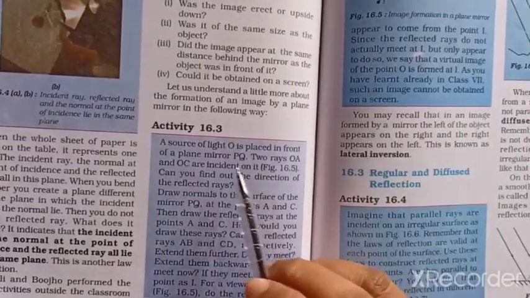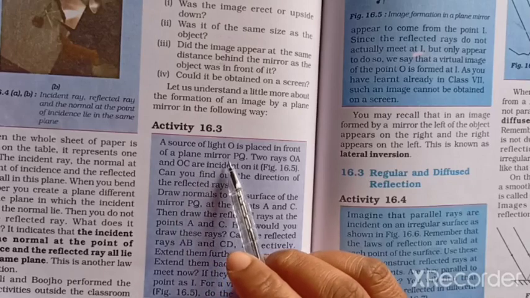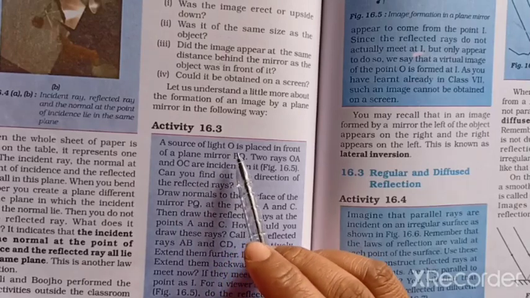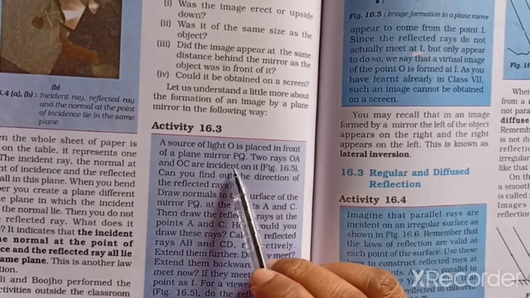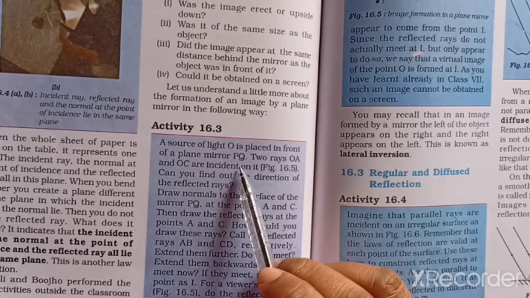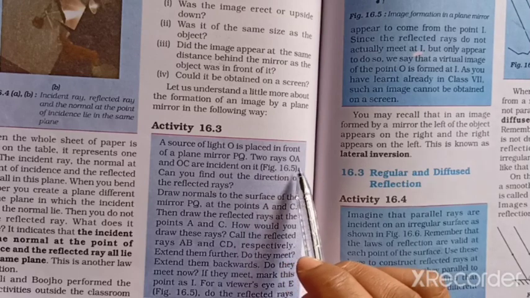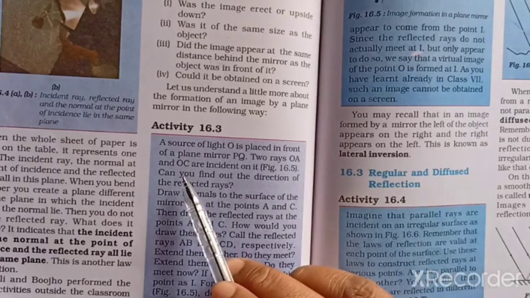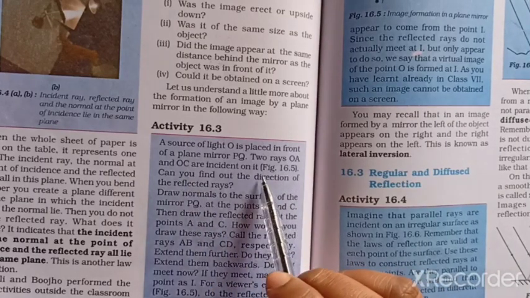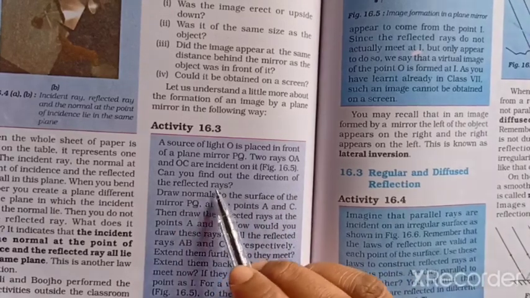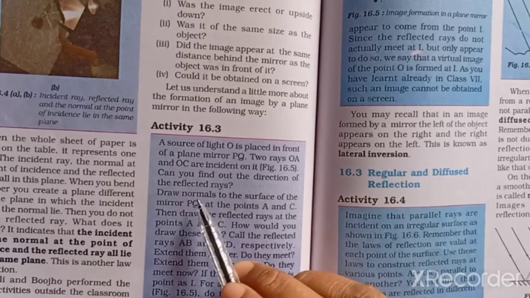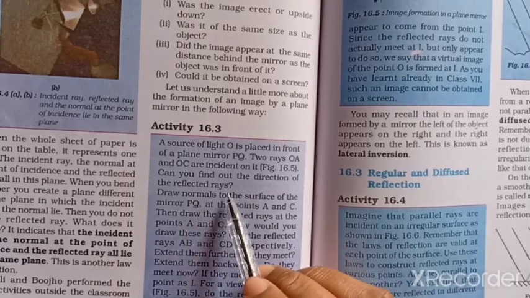A source of light O is placed in front of a plane mirror, that is PQ, and two rays OA and OC are incident on it, figure number 16.5. Can you find out the direction of the reflected rays?